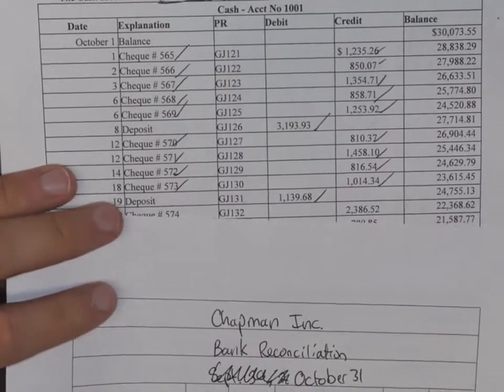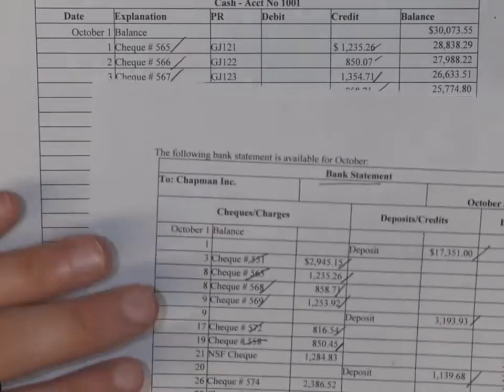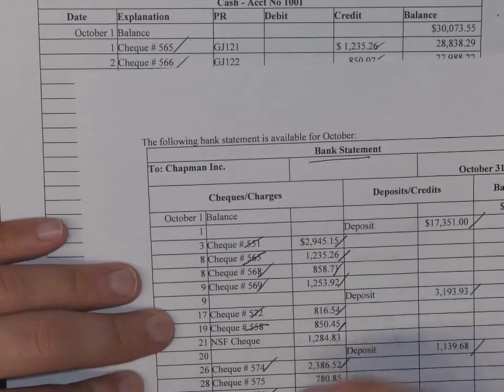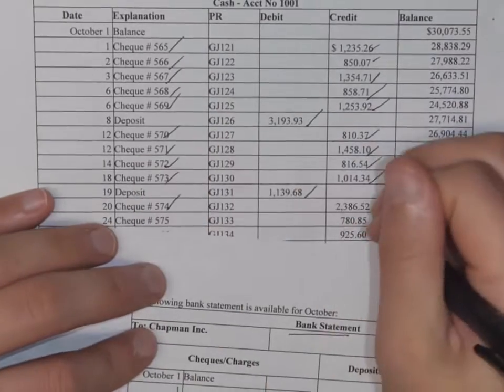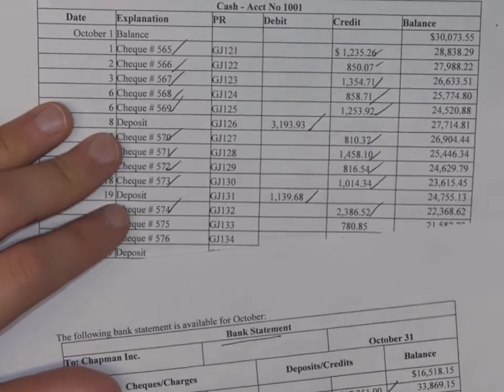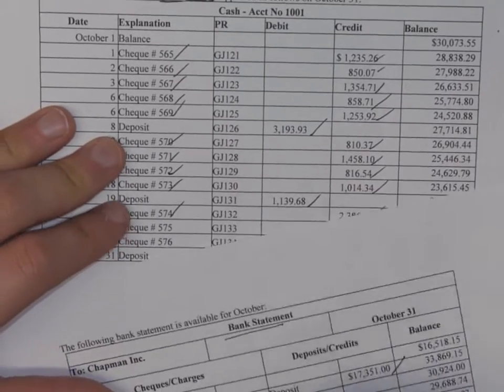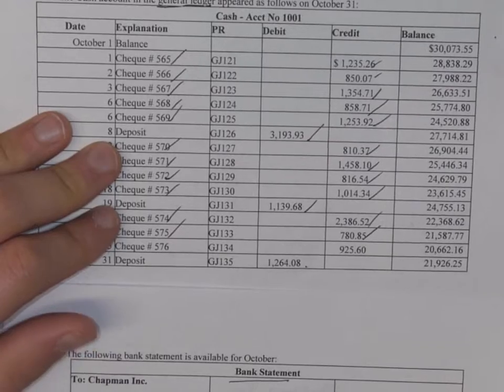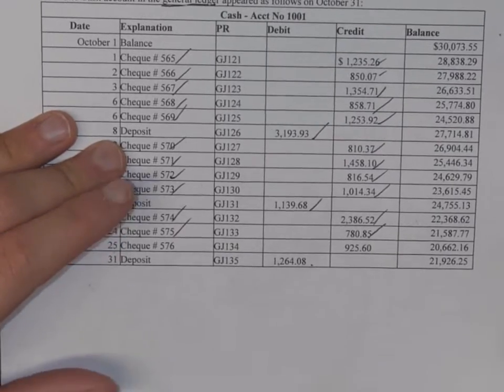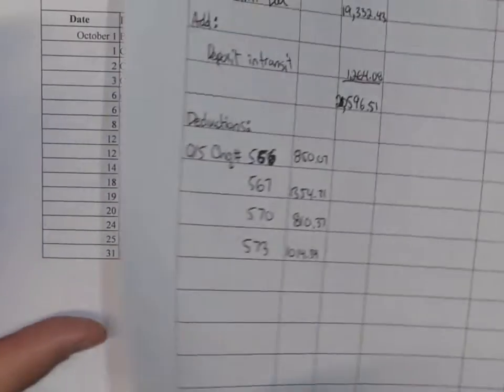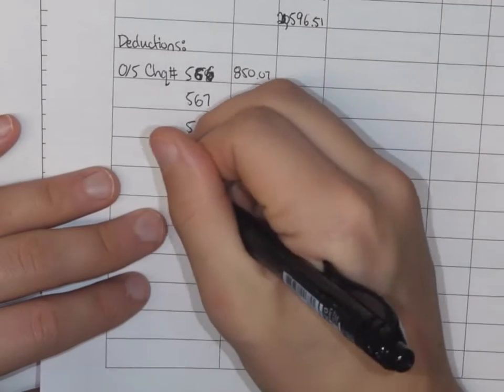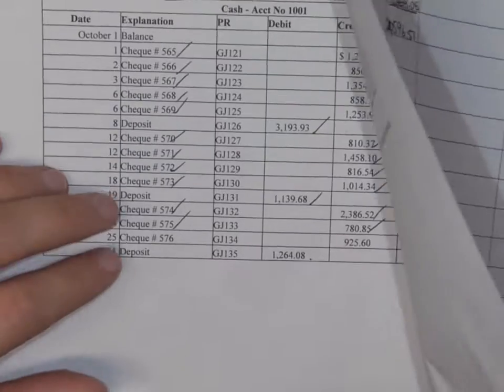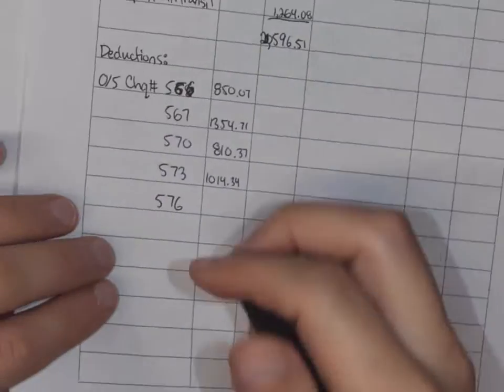Once we add it in, we can check it off. 574, yes, it is there, no action. 575, it is there. And 576, it is not there, for $925.60.